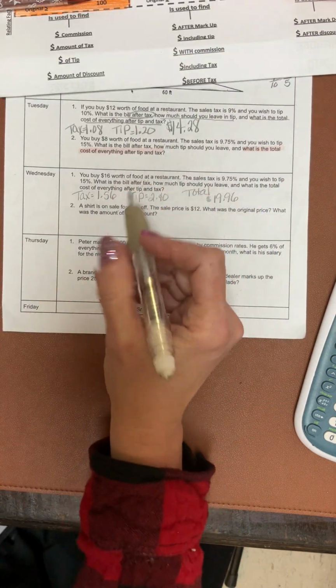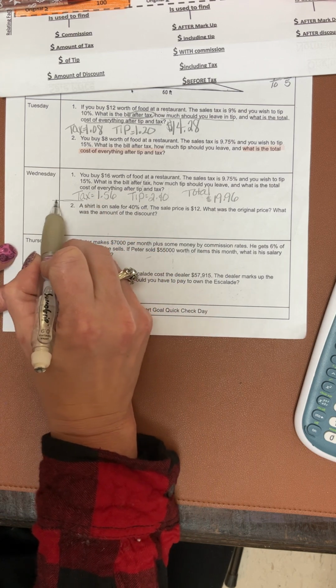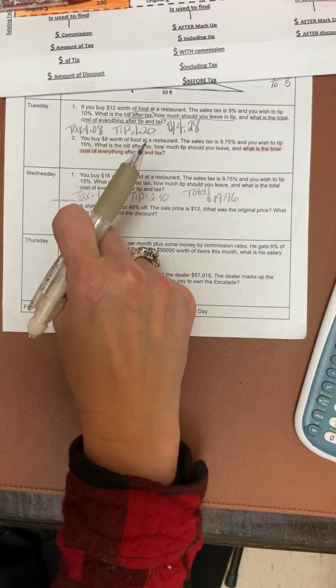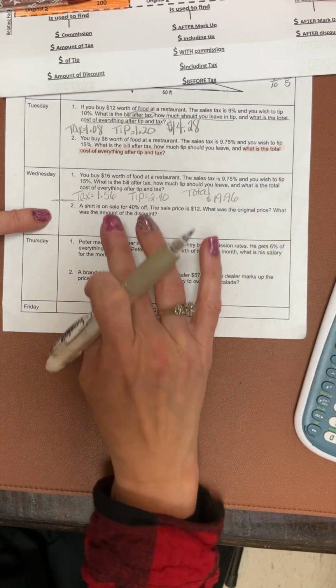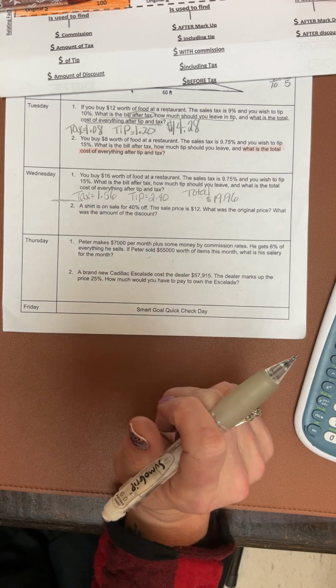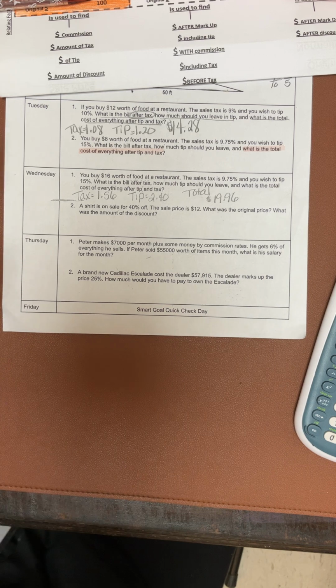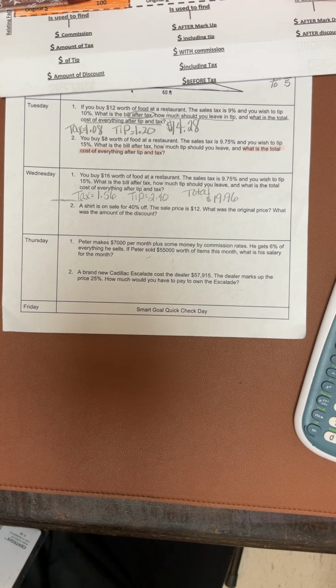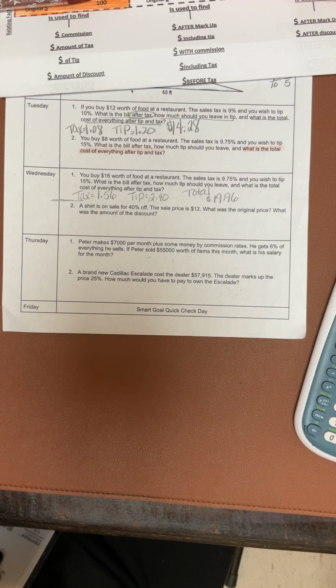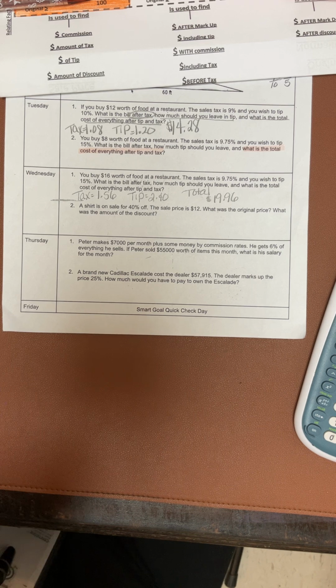Now, we're going to stop right here for today. So this has got us through here, because we're going to come back and talk about these a little bit more after we do some more stuff with markups and markdowns. So I will put another video in for Thursday that has these other problems worked out on it before you have to turn your warm-up in on Friday. All right, so get those done, and we're going to move on into looking at markups and markdowns.